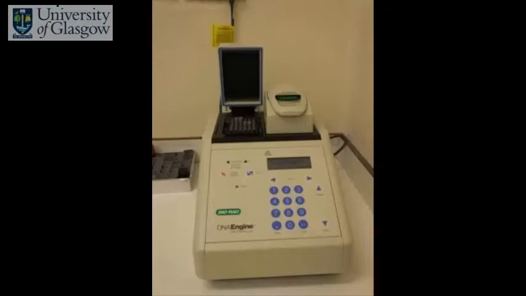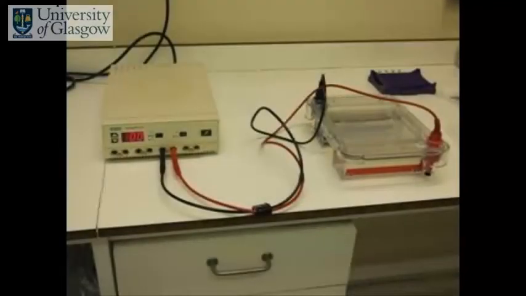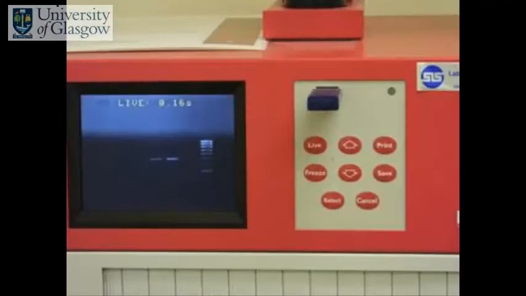Once the program is complete, the samples are removed from the thermal cycler and run on a gel electrophoresis in order to visualise the bands that are produced from the DNA that may or may not be within your samples. Once the electrophoresis is completed, the gel is visualised using a UV camera. The gel has been stained with lithium bromide, which is excited by UV light, and it allows you to see the bands under the UV light of the camera.